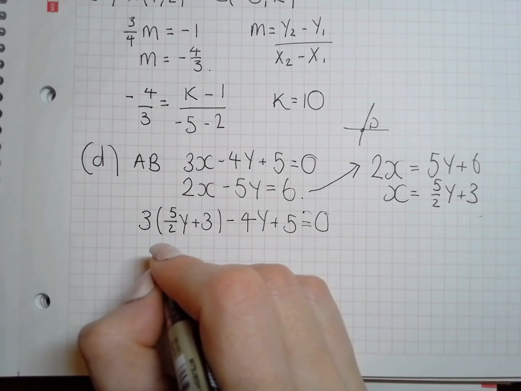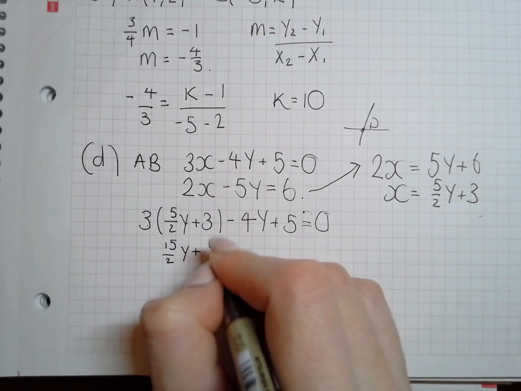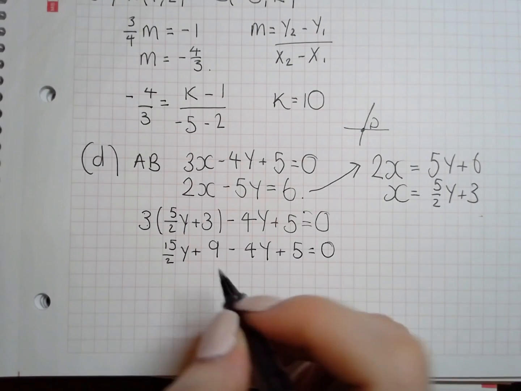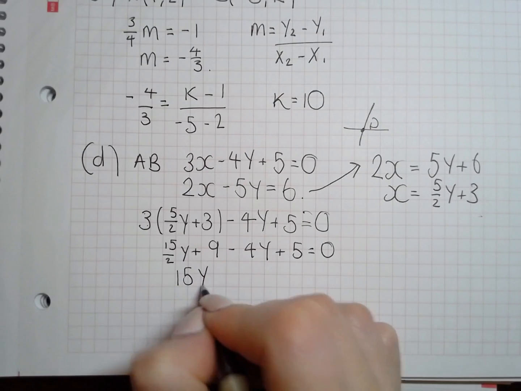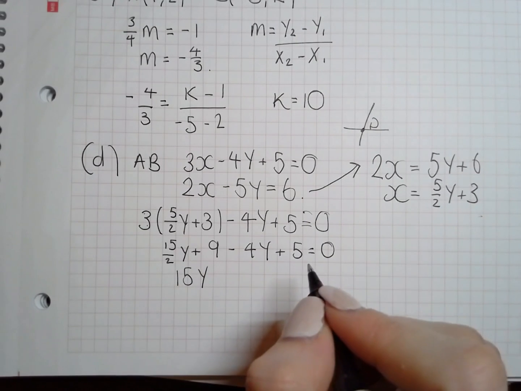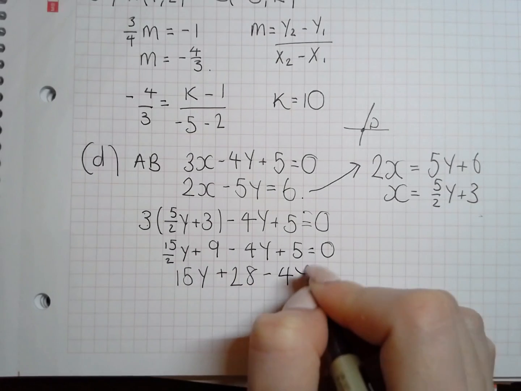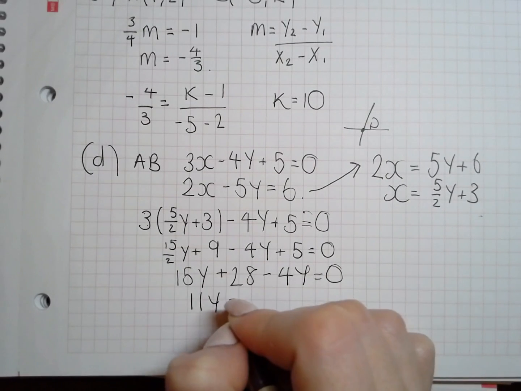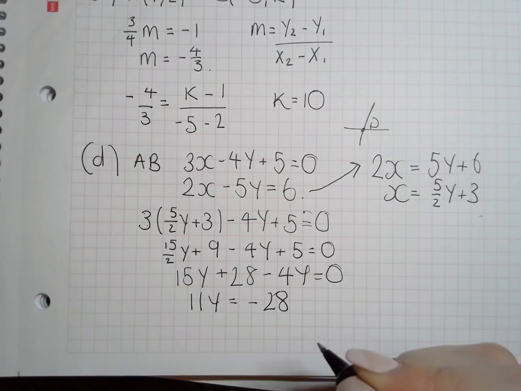So this is 15 over 2 y plus 9 minus 4y plus 5 equals 0, which is 15y, 9 plus 5 is 14 times 2 is 28, plus 28 minus 4y equals 0. 11y equals minus 28. I think I've gone wrong here somewhere.